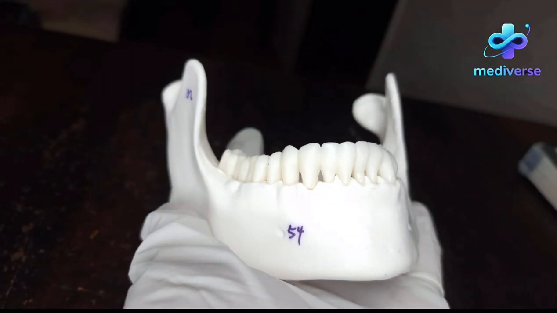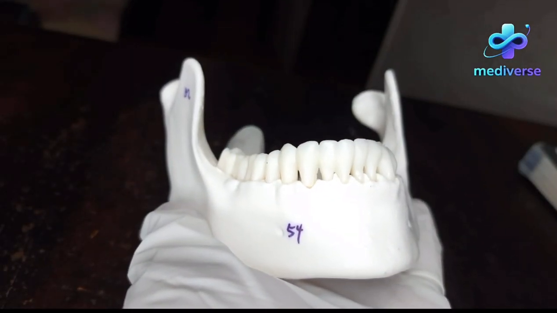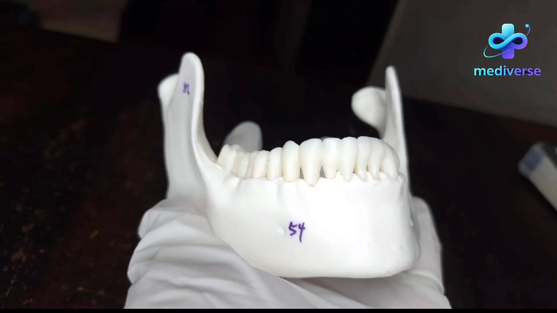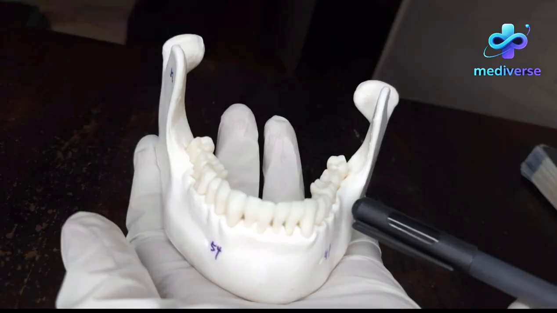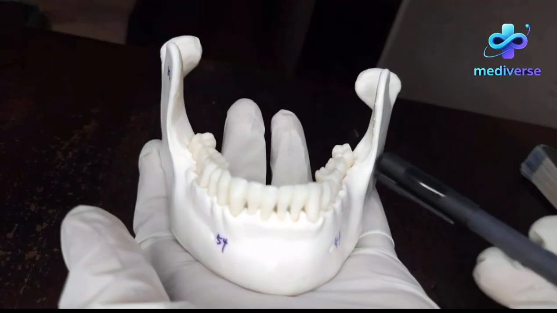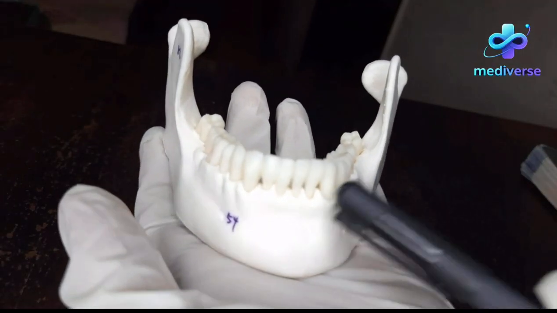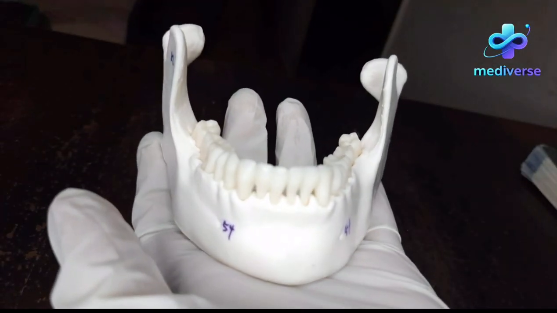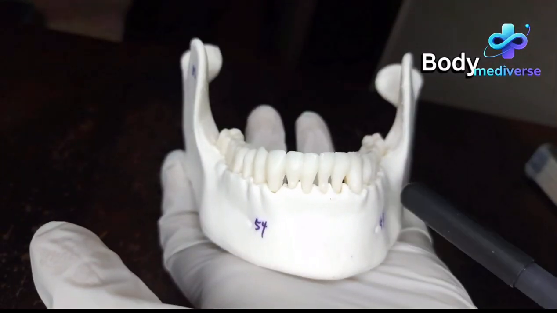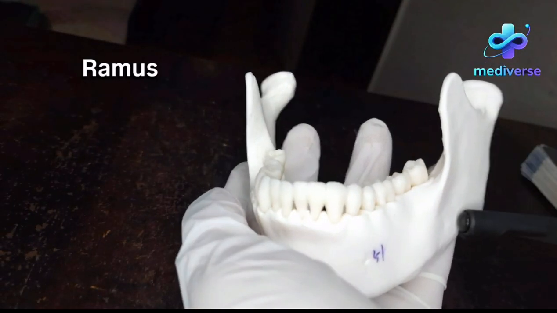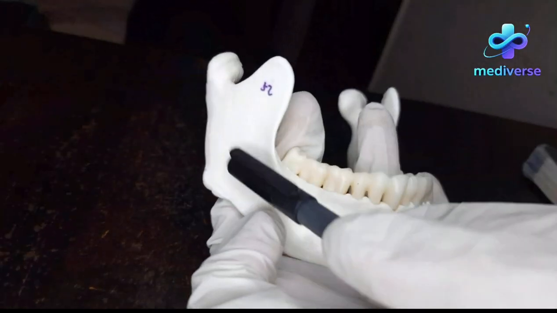Hello everyone, today we will discuss the mandible. It is the bone of the lower jaw. It is the largest and the strongest bone of the face. Firstly, we will talk about the parts, that is the morphological features of the mandible. Now the mandible has three parts. The first is the horizontally oriented plate, that is the body, and the other two are the vertically oriented plates called the ramus.